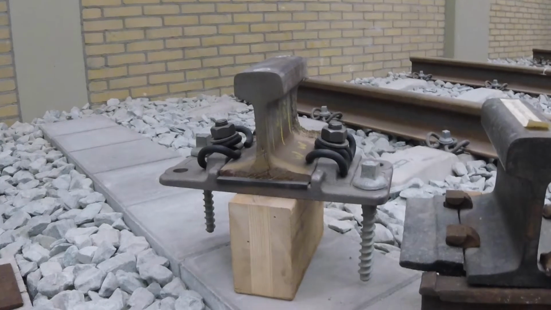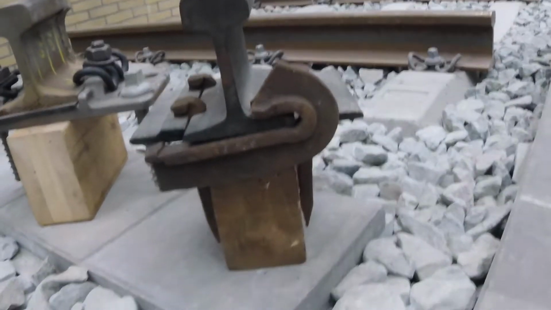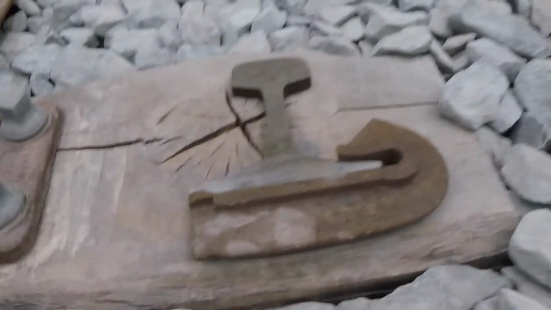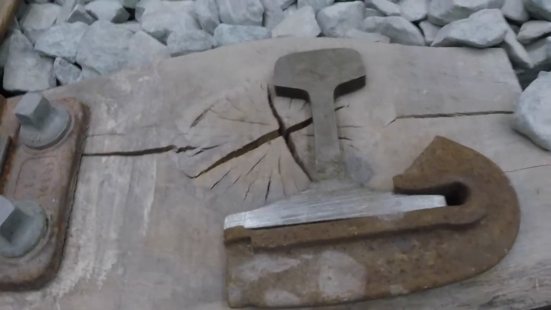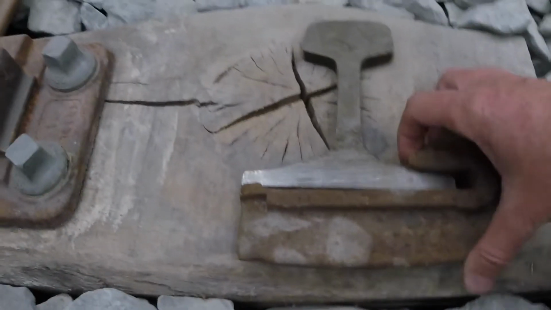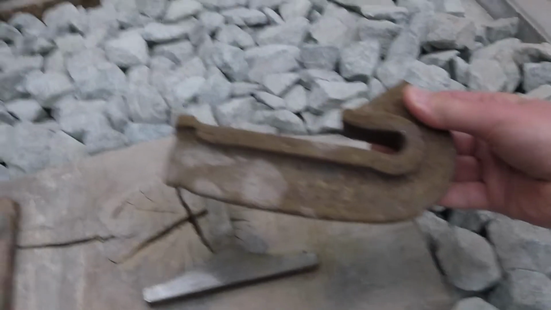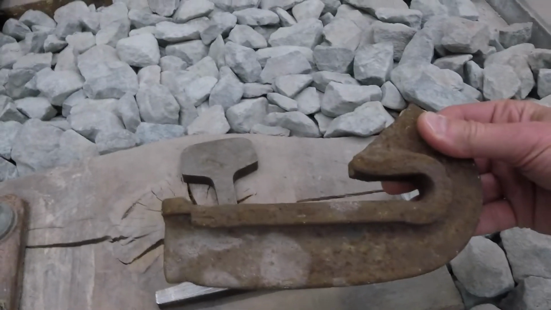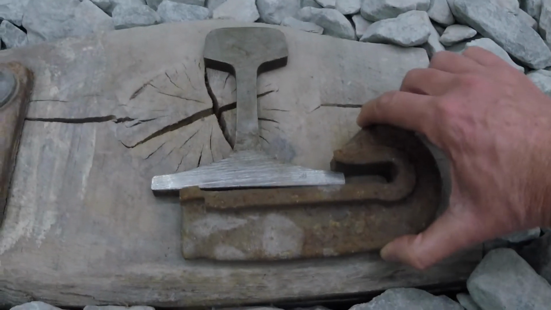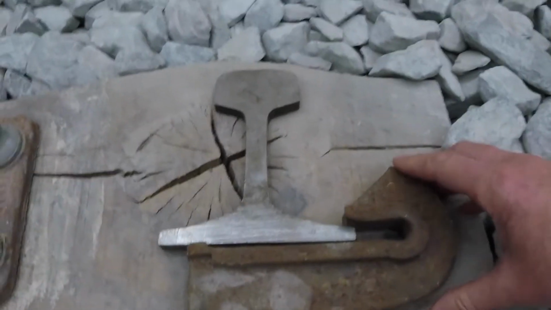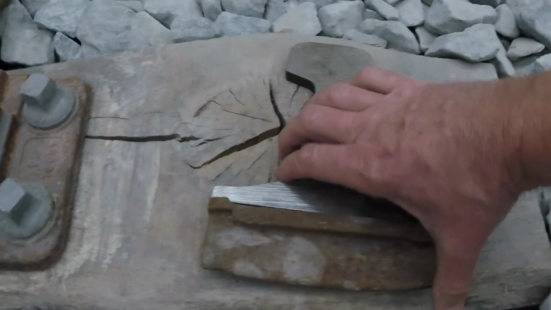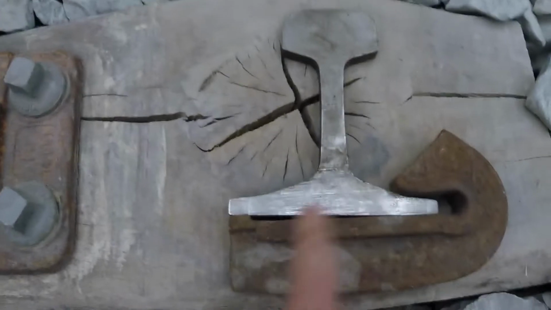First of all, about these anchors. Well, as you can see from here, the anchors are very simple shaped pieces of steel, and by using a hammer or a special tool, you can put them around the foot of the rail.